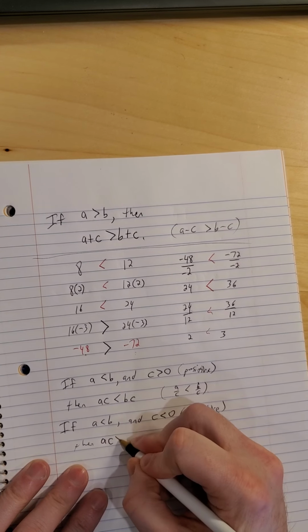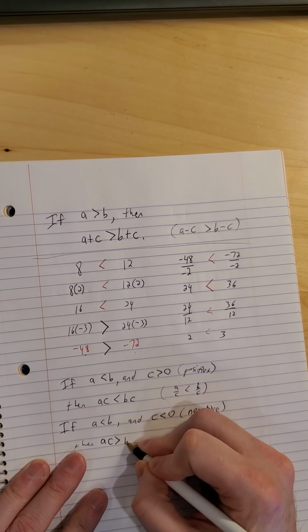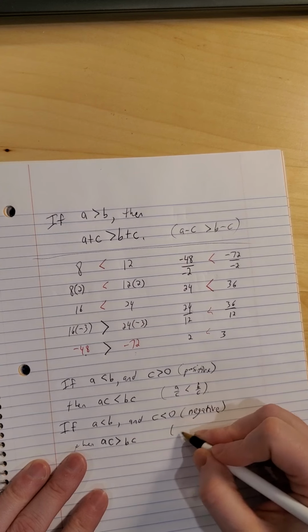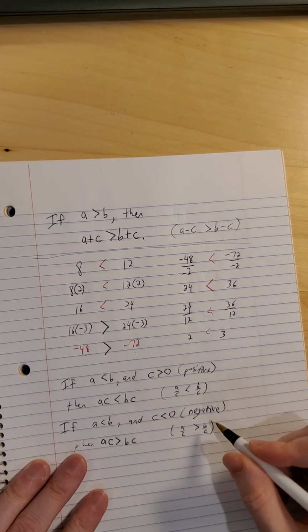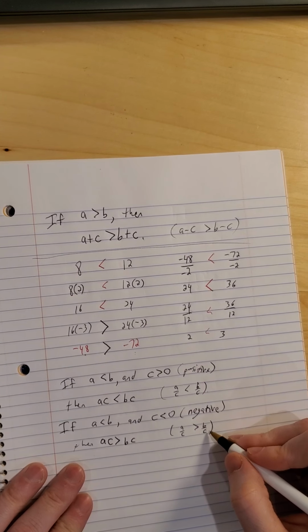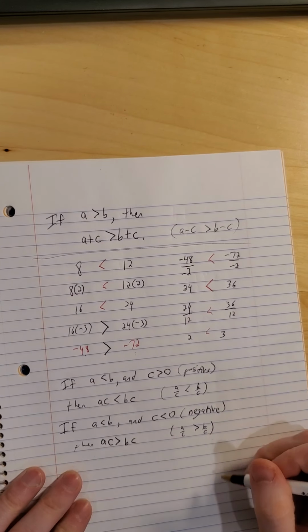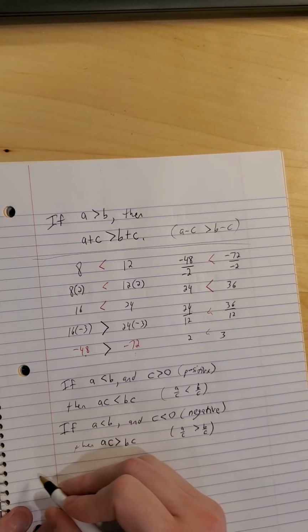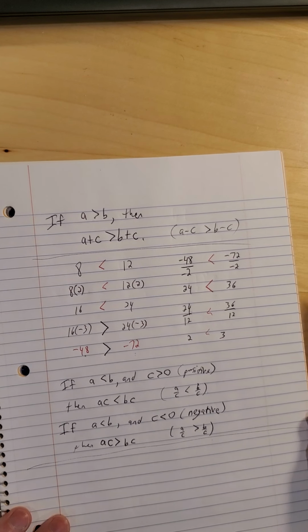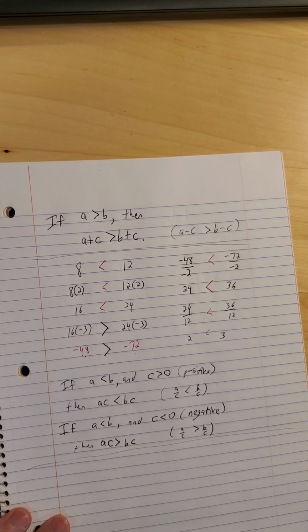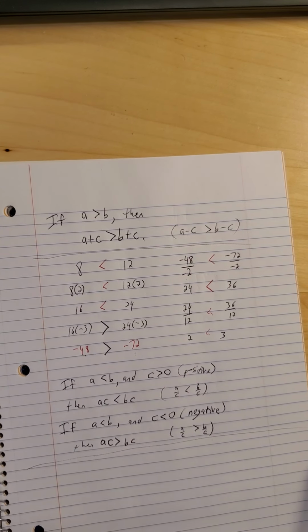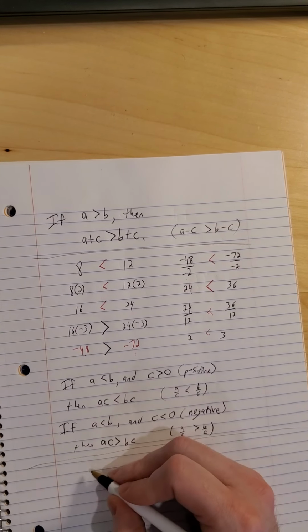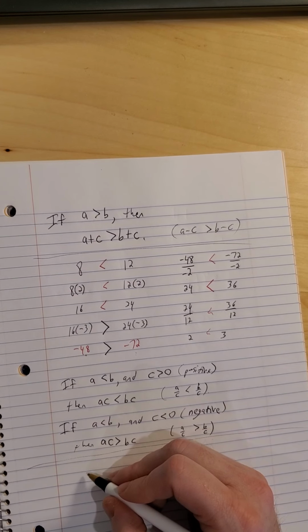AC would be bigger than BC, or A over C would be bigger than B over C. In other words, multiply or divide both sides by a negative, you have to flip your inequality sign. So other than that, all of the properties do hold that we've worked with in Chapter 2. All the properties of multiplicative inverse, additive inverse, all that other fun stuff.